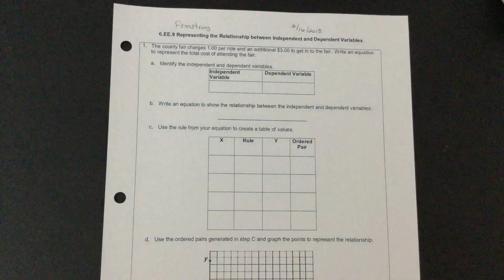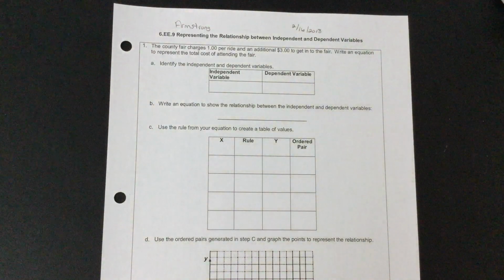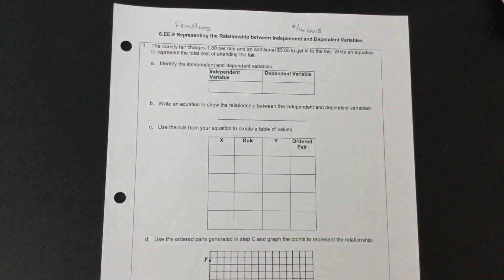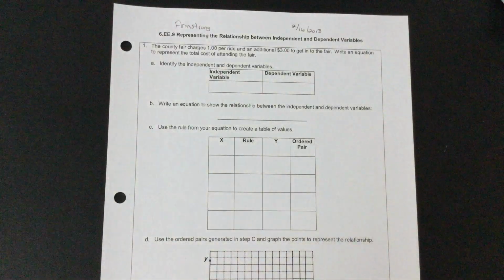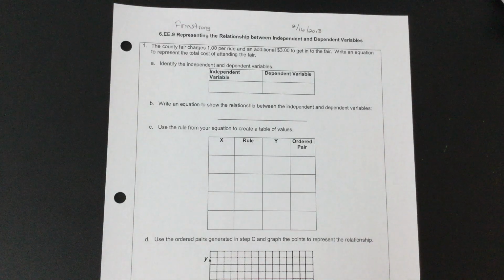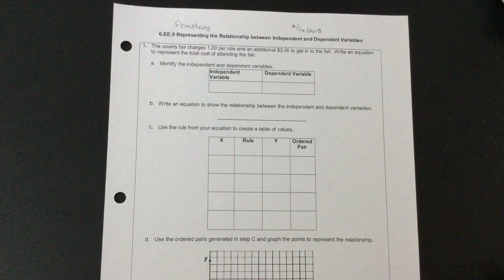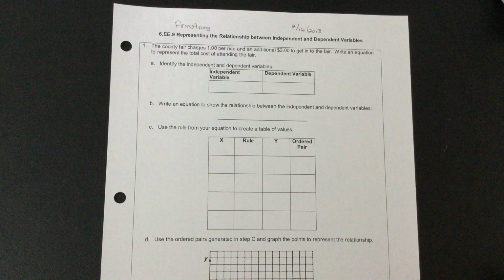All right, here's some little work that we're going to do talking about representing the relationship between independent and dependent variables. So this is a continuation of what we did yesterday with independent and dependent variables. So we've got the county fair charges $1 per ride and an additional $3 to get into the fair. Write an equation to represent the total cost for attending the fair.